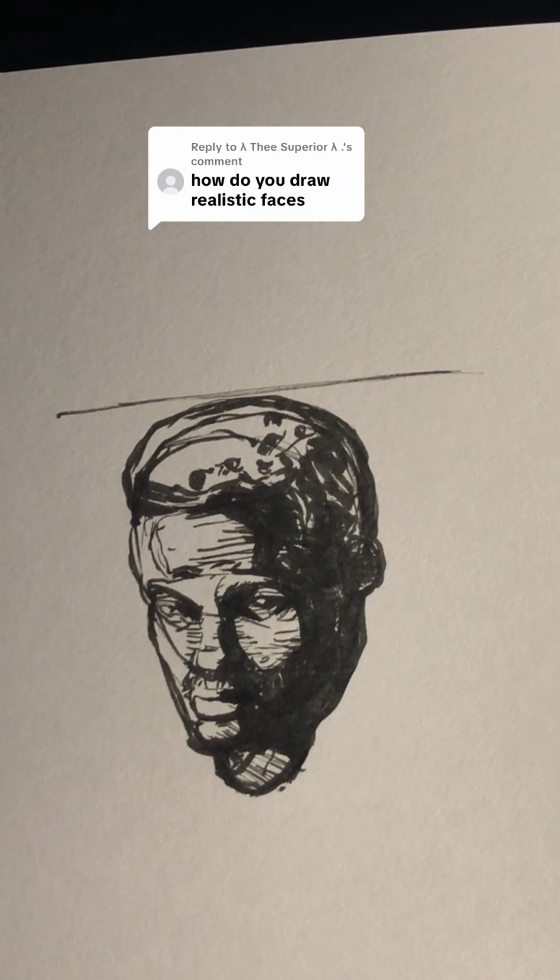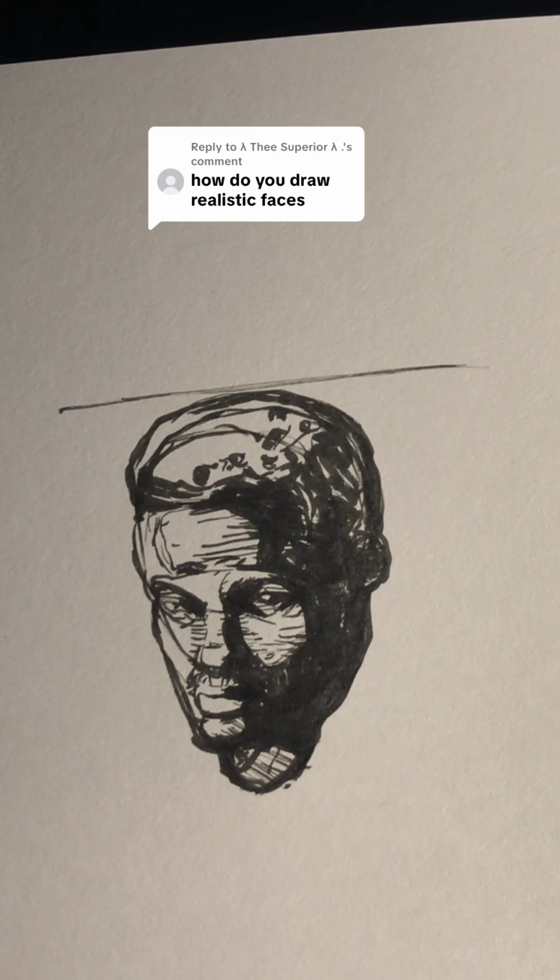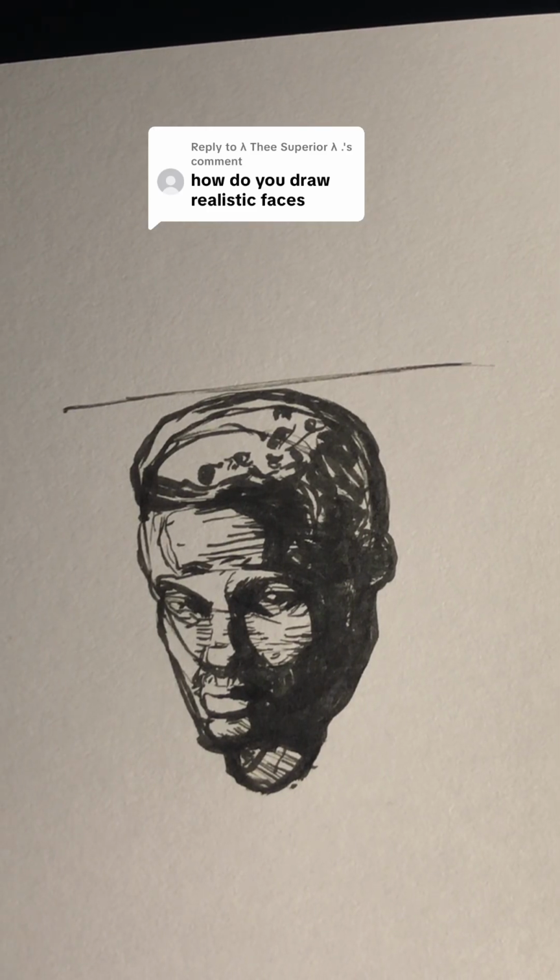Okay, so that's a few techniques on how to draw a realistic face. Try all of them or some of them, see which ones work for you, and yeah, that's the video.